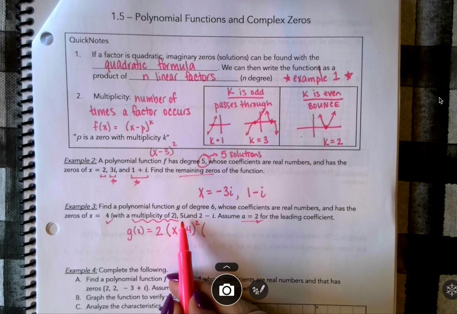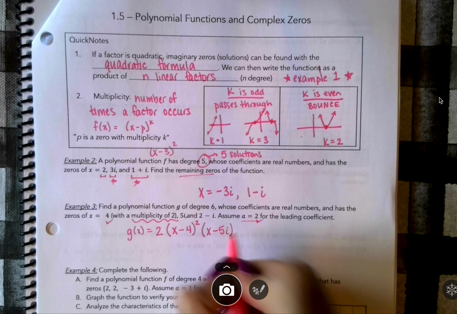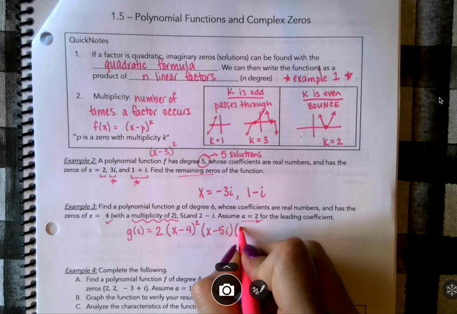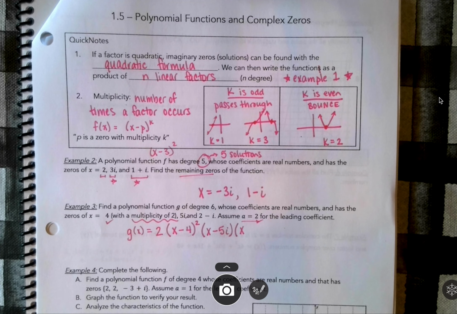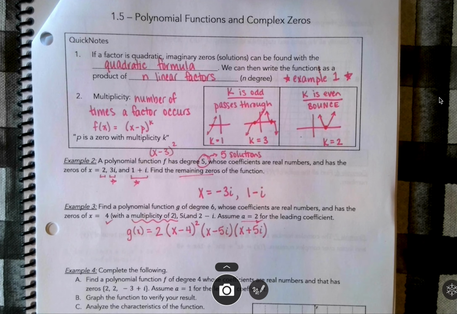I also have a 0 at 5i, so I want to do x minus 5i, but that's imaginary, so I know it comes in pairs, which means I would also have x minus a negative 5i, or plus 5i, because minus and negative turns positive.